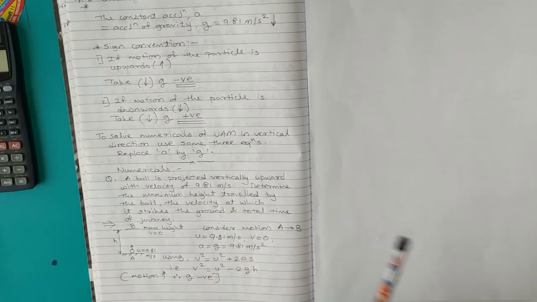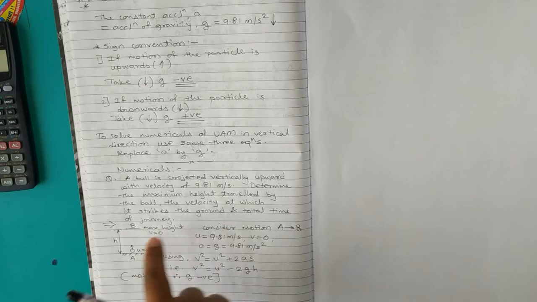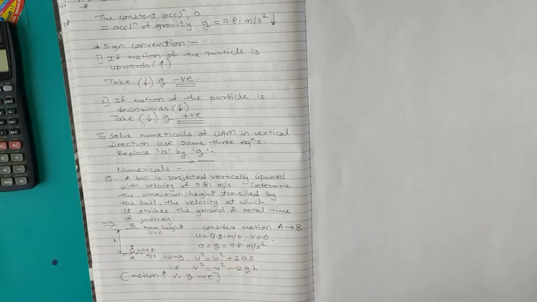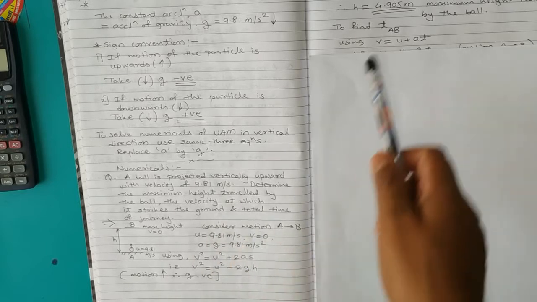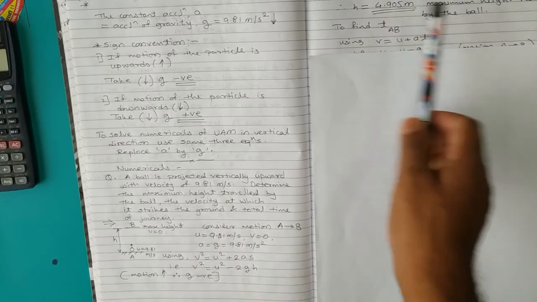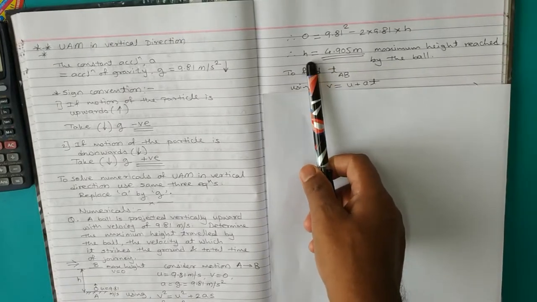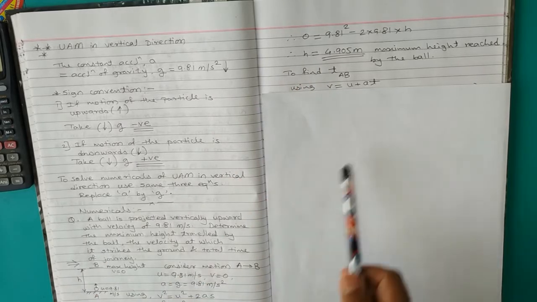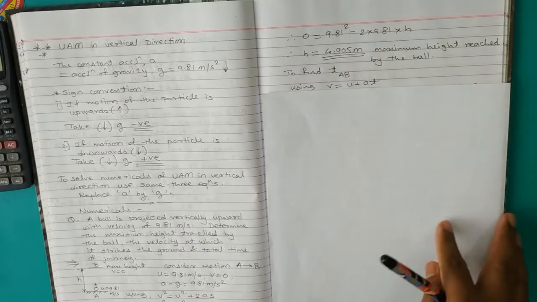As far as possible, while solving numericals of vertical acceleration motion, whether you are taking g positive or negative, make a habit of explaining why you are taking it negative or positive. In the given equation, we are going to substitute these known values, and we are going to end up with the calculated answer of the height reached by the ball from point A to B. So that comes out 4.905 meter. You can check the calculation part.